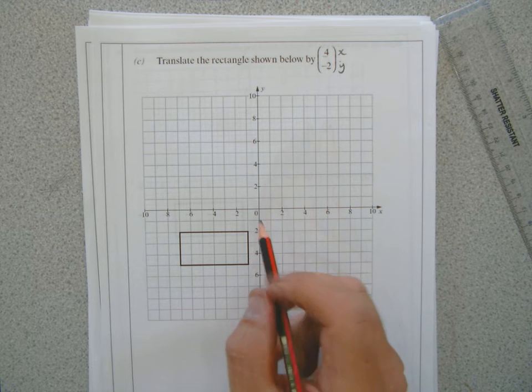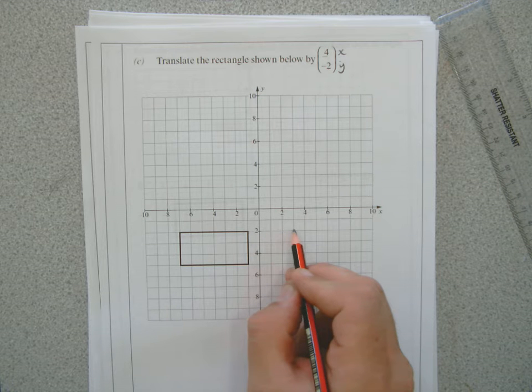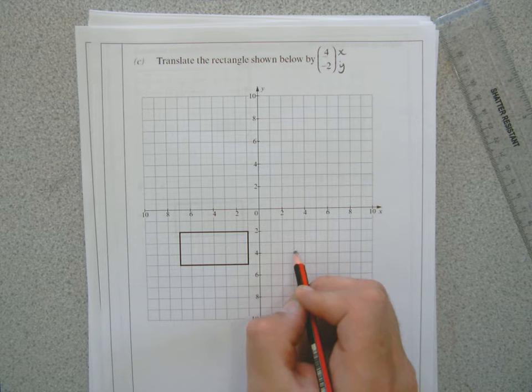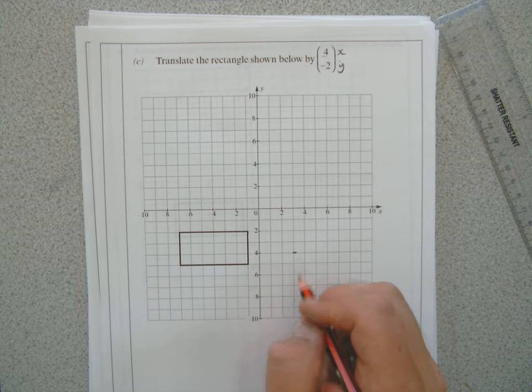So the x is 4, so we need to move it across 4. So we're going from here, minus 1, across 4 to 3. And then the y value is minus 2, so we need to move it down 2. So we end up here. This one, we move it across 4, and we go down 2.